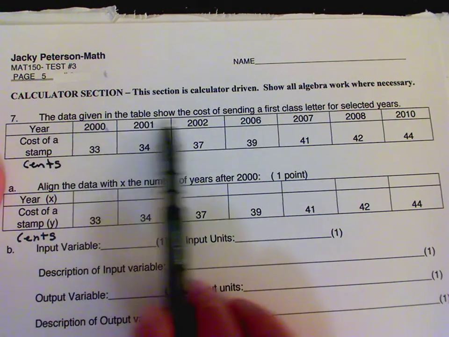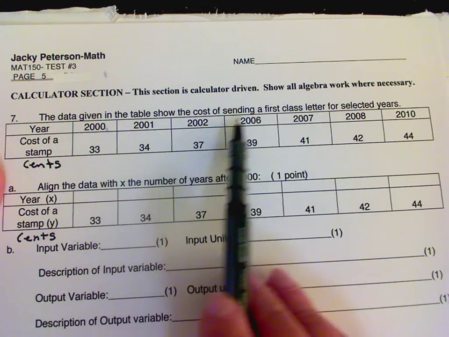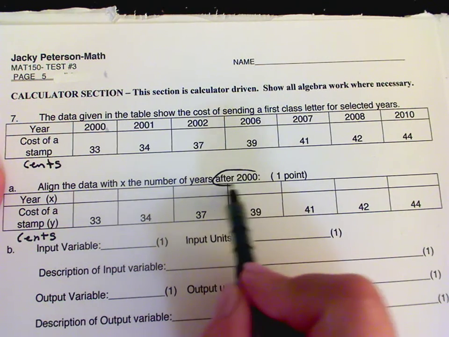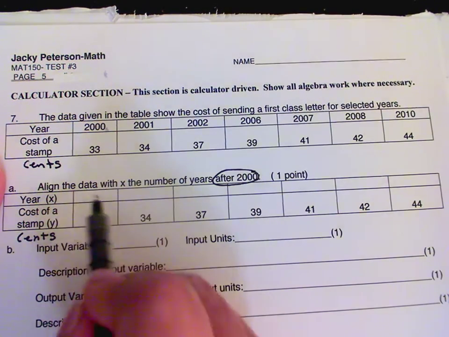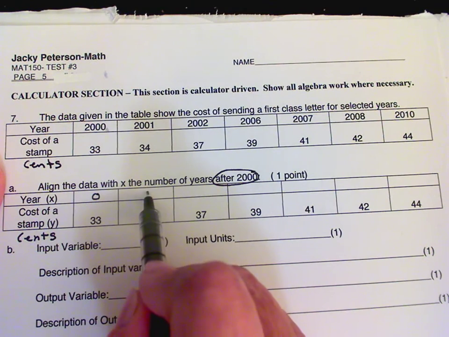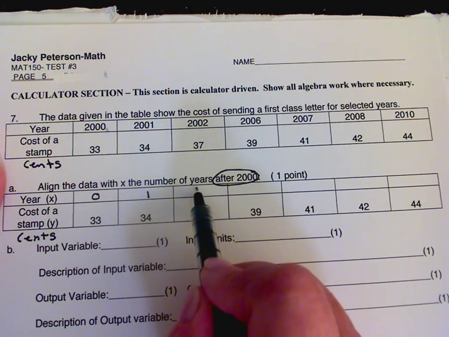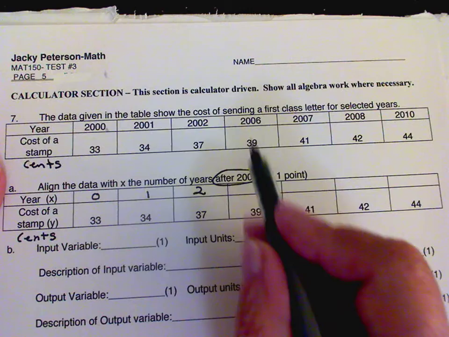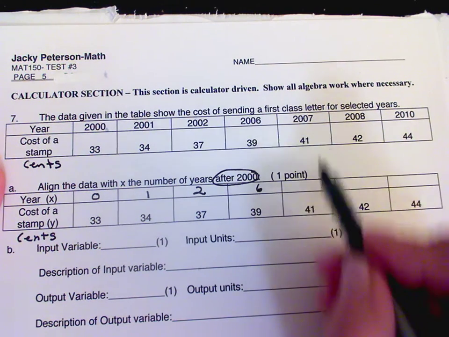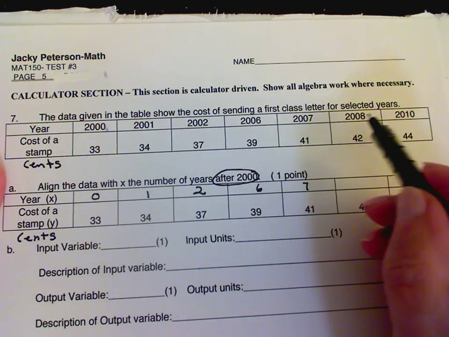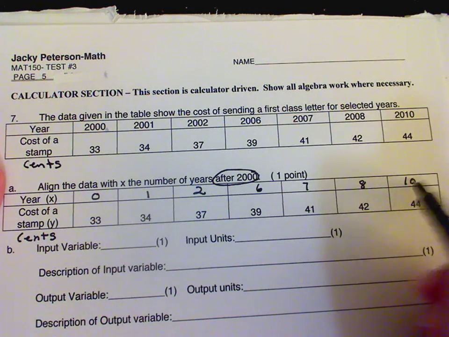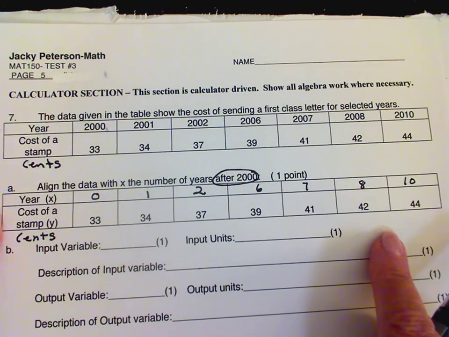So this is the year. A line, we want the years after 2000. So 2000 would be the beginning of time, would be 0. 2001 would be 1 year after 2000, 2 years after 2000. 2006 is 6 years after 2000. 2007 is 7 years after 2000, 8 years after 2000, 10 years after 2000. So that's my data set.